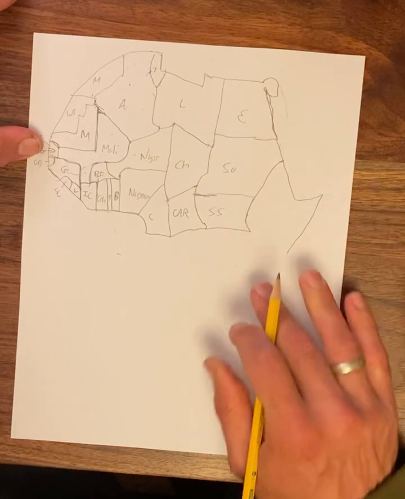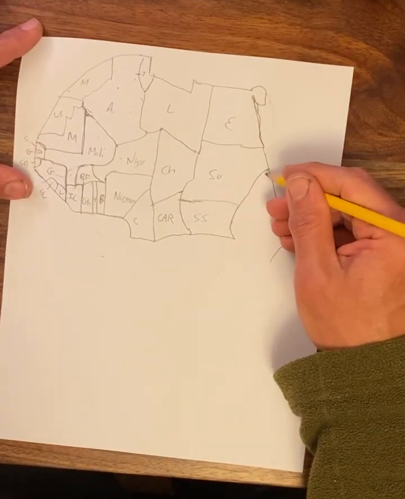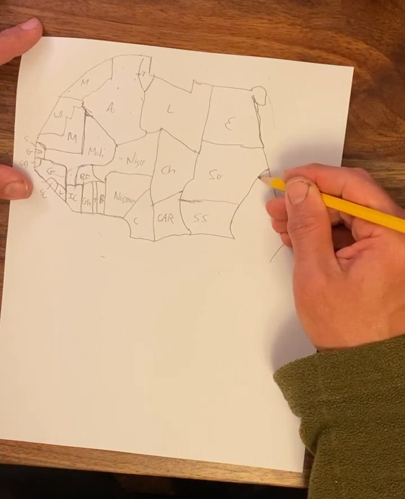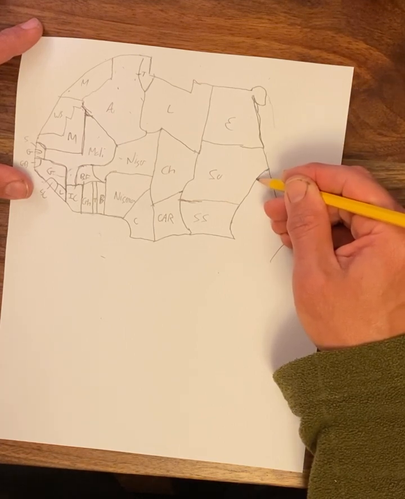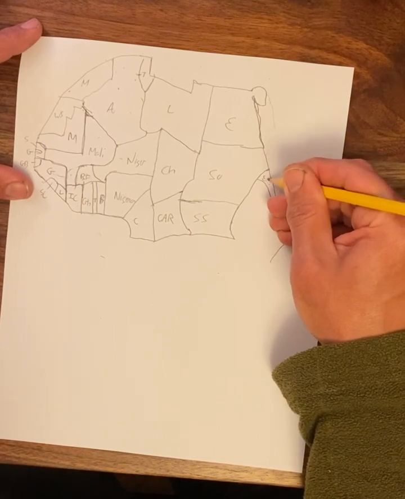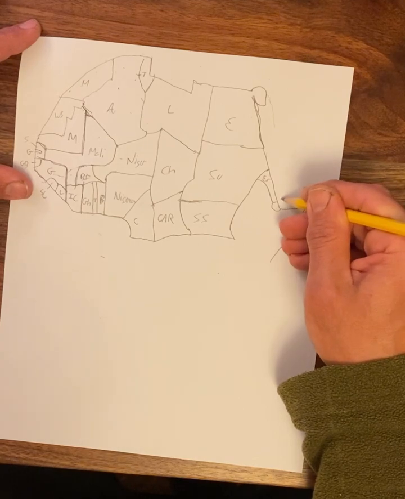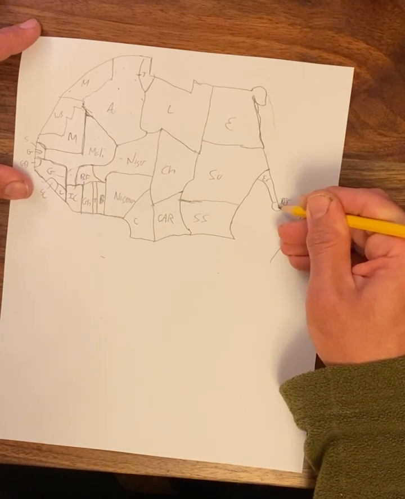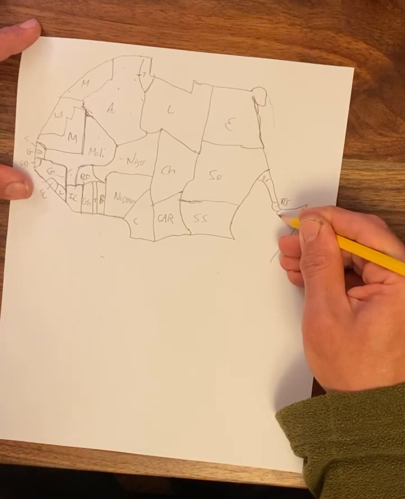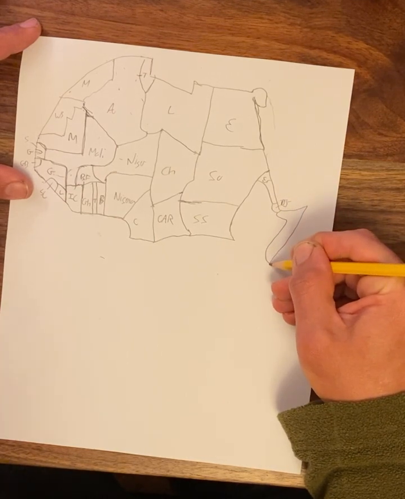South Sudan. And then over here we have, on the coast, Eritrea. And then a little bitty country, Djibouti. DJ, Djibouti. And then on the coast, Somalia, which wraps around the Horn here.